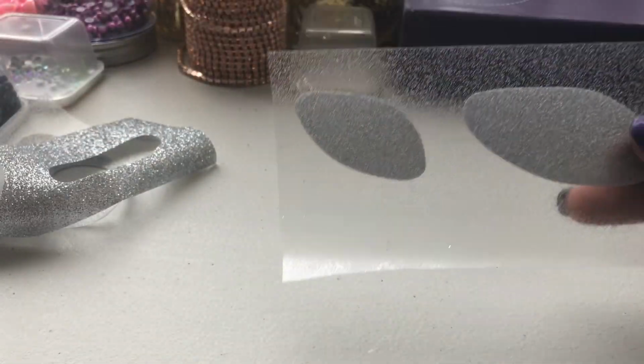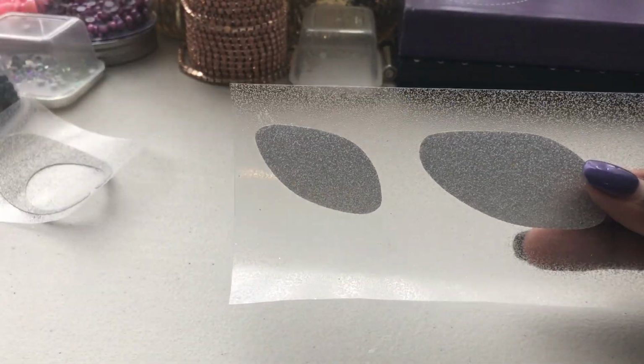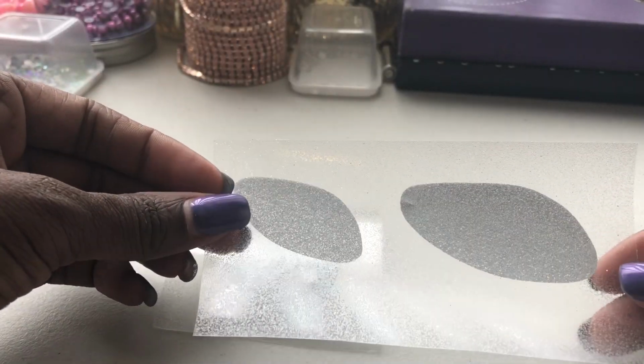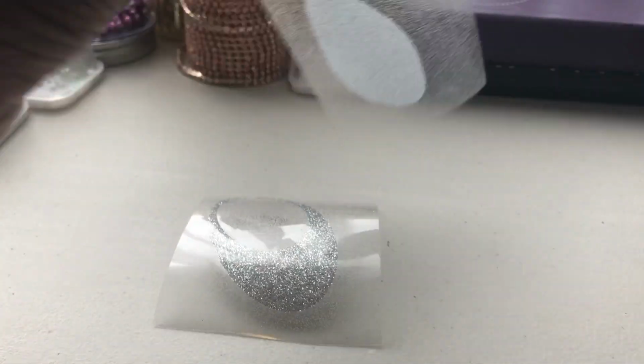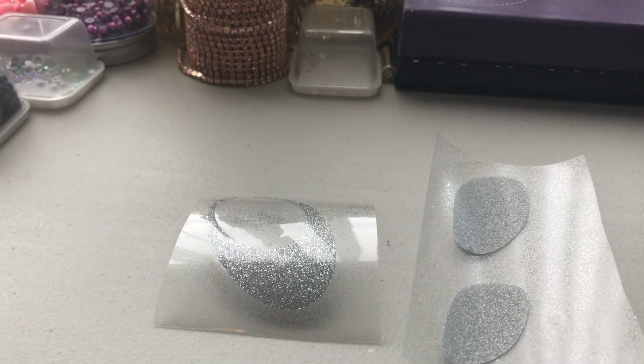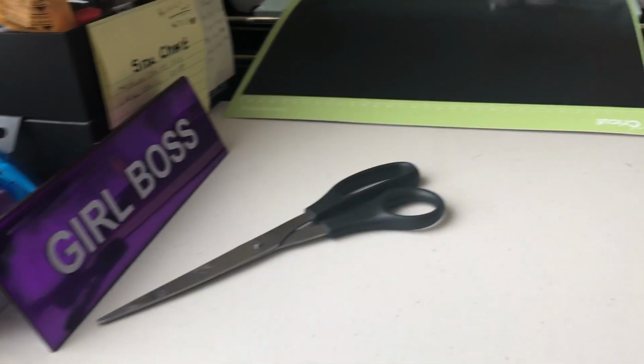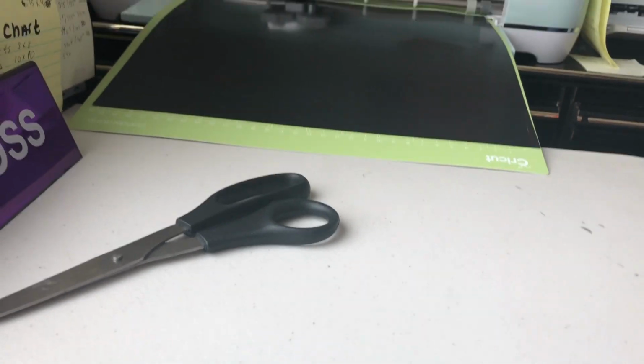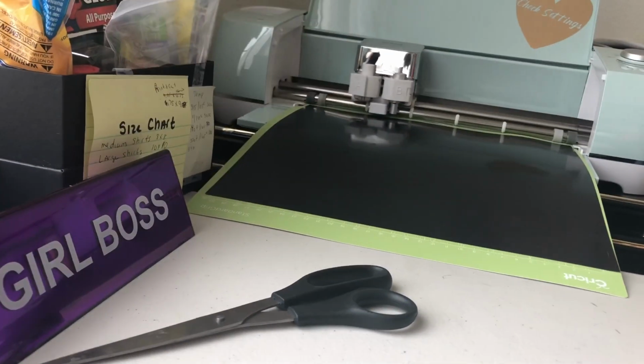Okay, these are the circles for the ovals, whatever we're gonna call them, for the eyes, for the glasses. I'll throw this extra away. And just wait for this to finish cutting. Let's watch it work. I'm almost done. Oh, it's done.